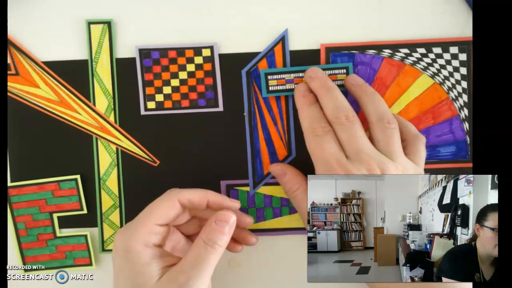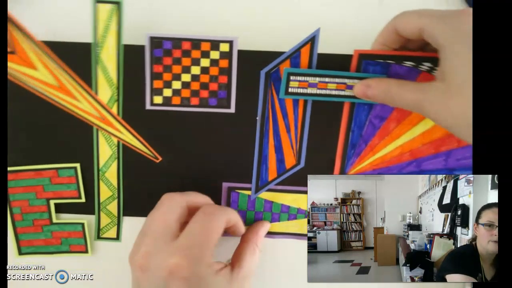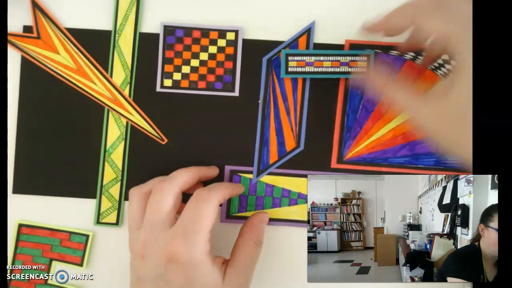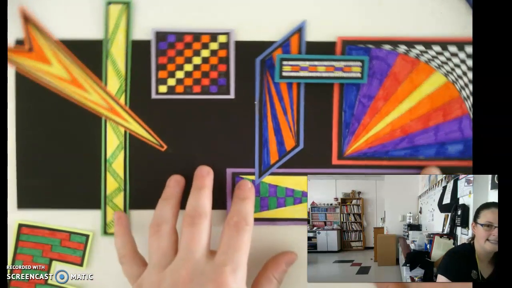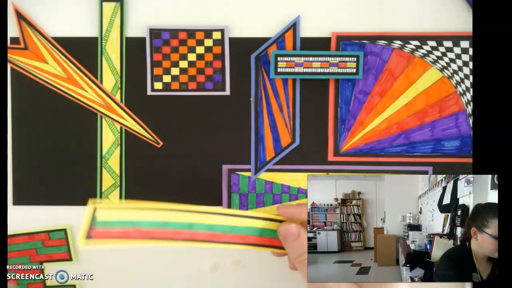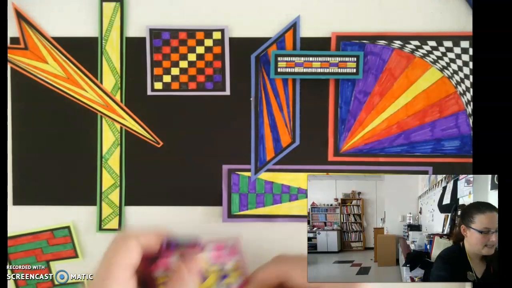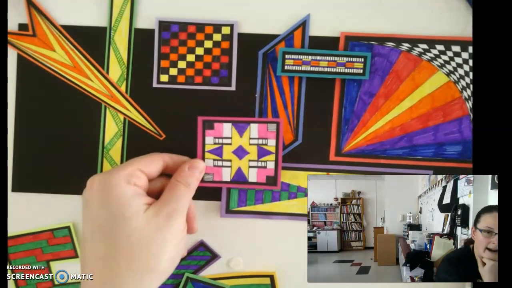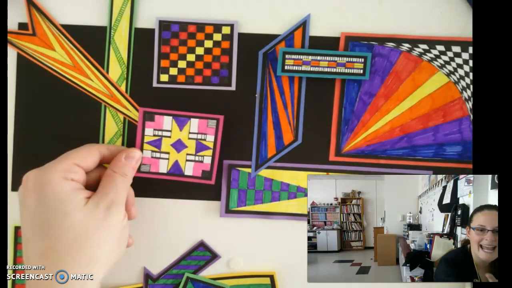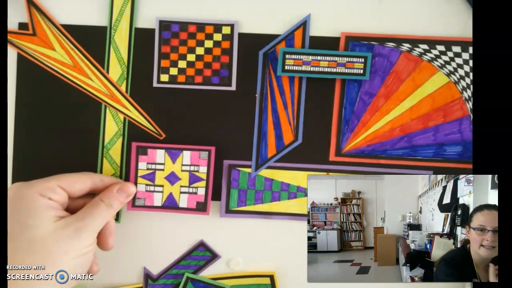So now, although it looks flat to you, if I were to move this a little bit, you can see that there's space in between, and it looks kind of cool. So I just got to make sure that I stick that down. So as you're working on this, think about what pieces you might put where and how you might overlay them to really make a fantastic design.